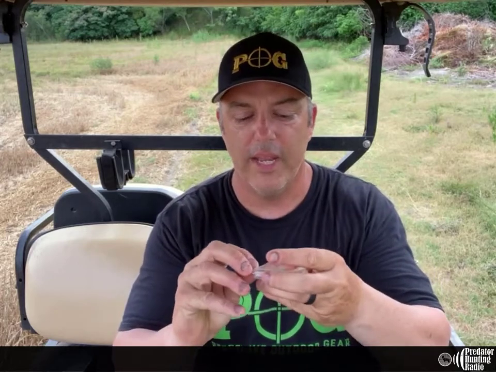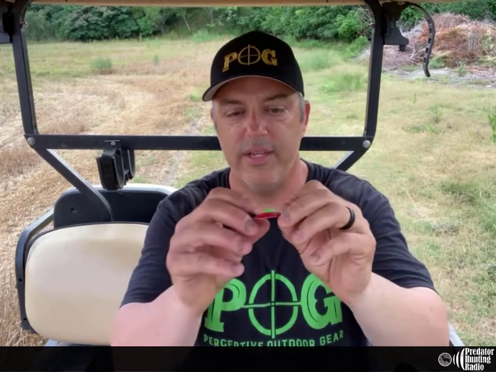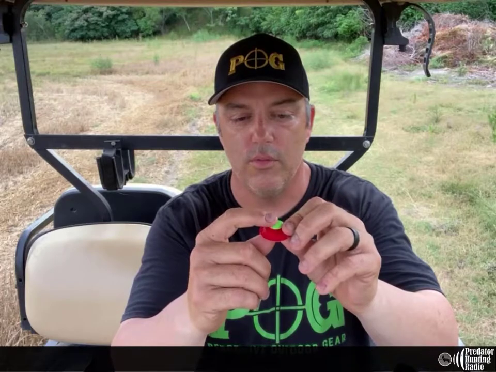So the basic types that we're going to talk about today, there are the mouth calls, which go into your mouth kind of like a turkey mouth call. This one's actually by Primos. So, obviously there's people listening to this and not just watching it, but basically this is red. It has a raised area that goes on the roof of your mouth, which is a green hard plastic, and then your reeds are underneath that.